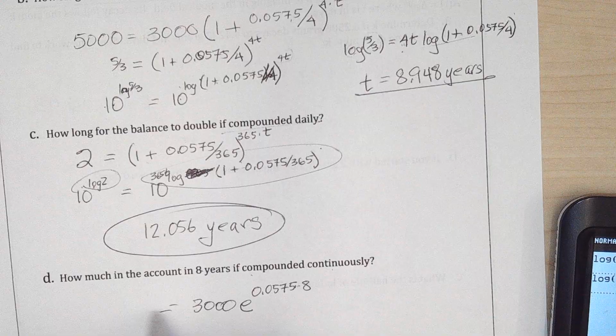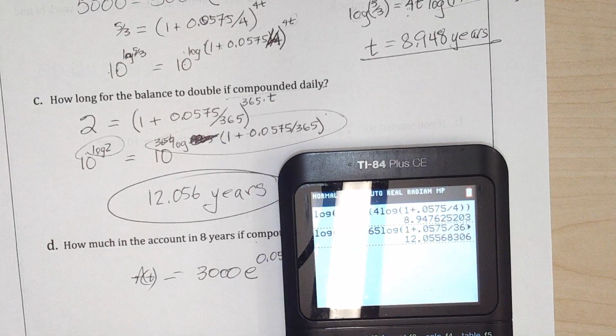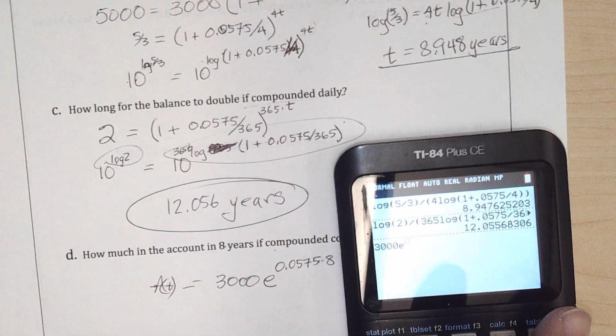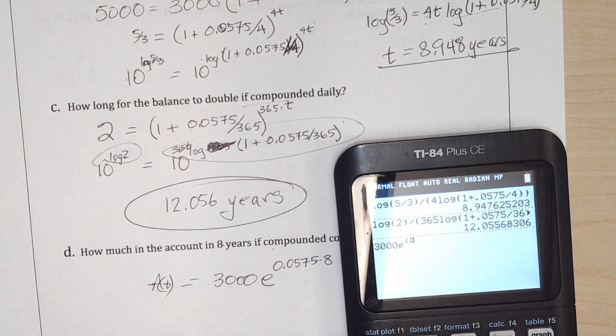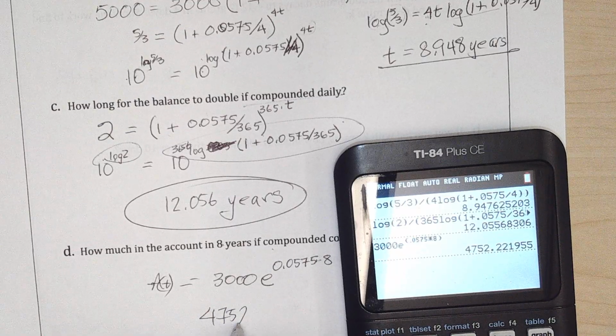We just got to figure that out. 3,000 times e to, we've got a couple things, so on most calculators you have to put a parenthesis, 0.0575 times 8. And it says there'd be $4,752.22.